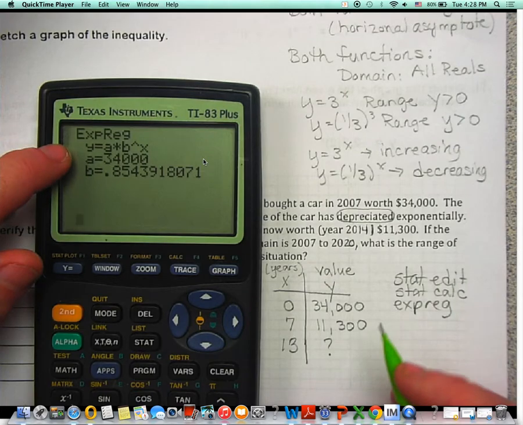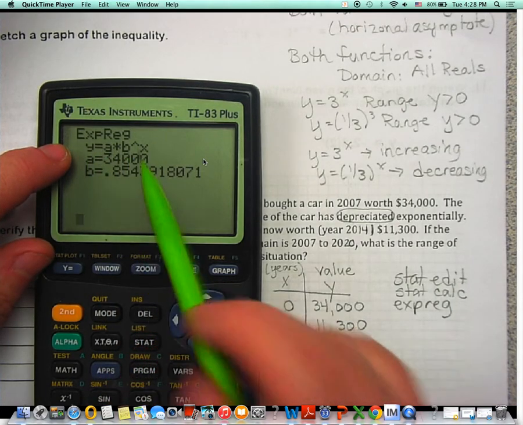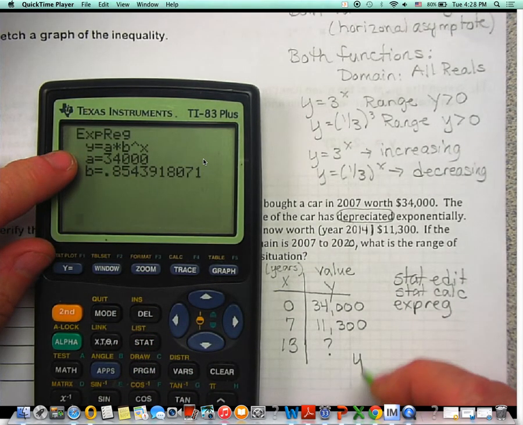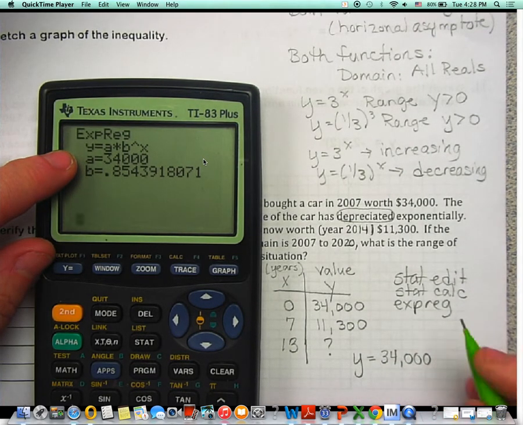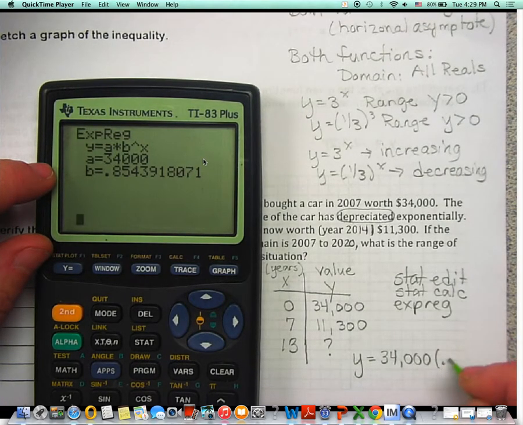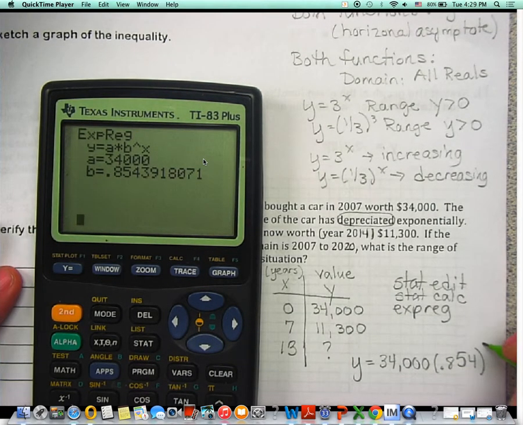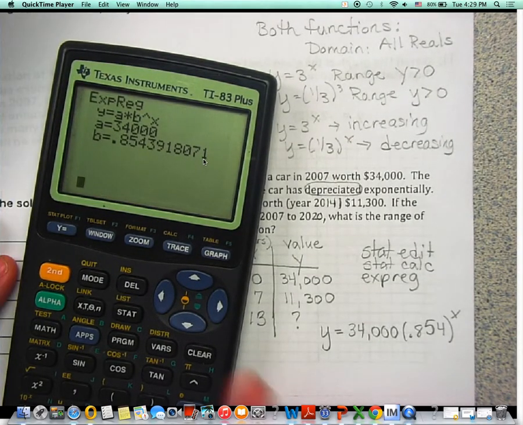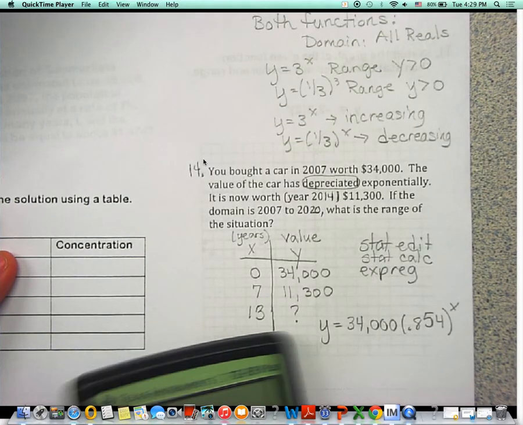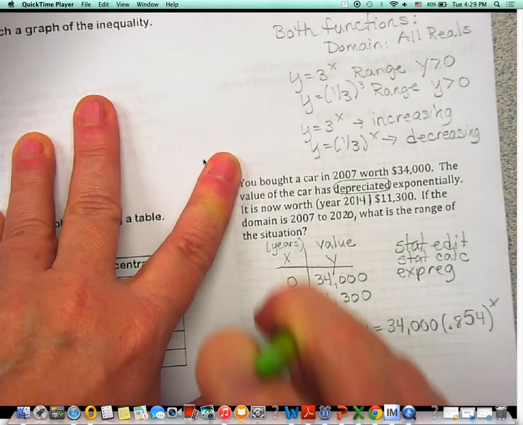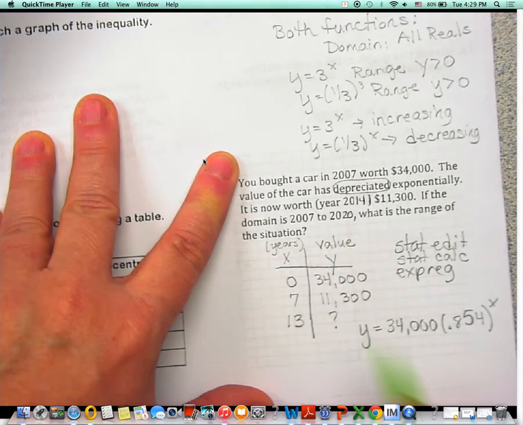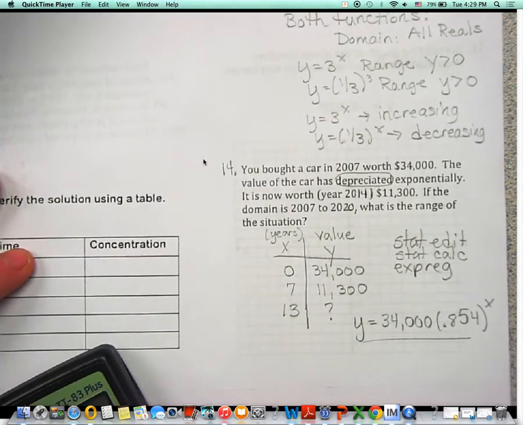Okay, we end up with y equals a times b to the x, where a is 34,000, which makes sense. We know that that's 34,000. That's our starting value. And then b is 0.854391. So I'm going to use 0.854, 3 decimal places, to the x. Okay, so now to find out for the 13th year, I'm going to put this equation that I got in y equals in my calculator.